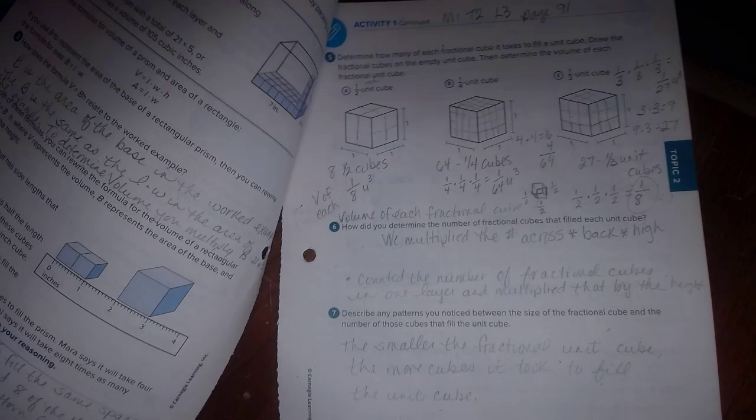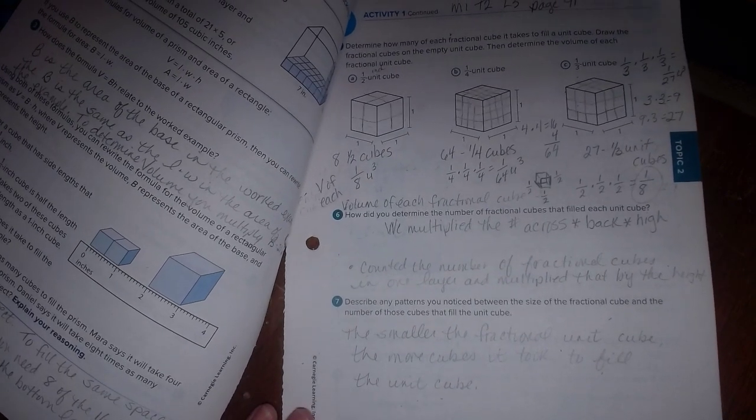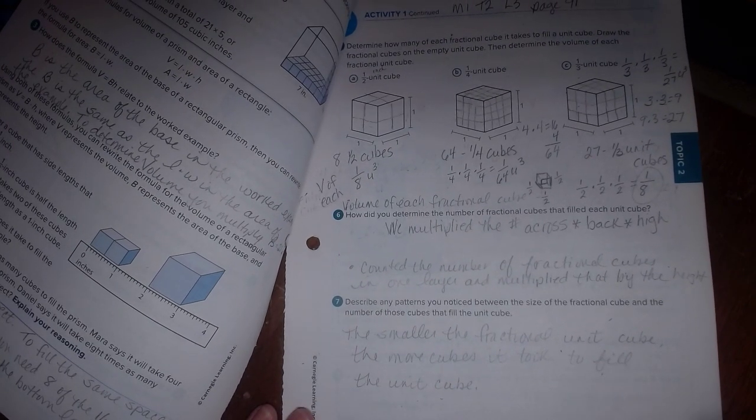So pause this as you need to. Make sure you get everything written, make sure it's neat and that you can understand it.